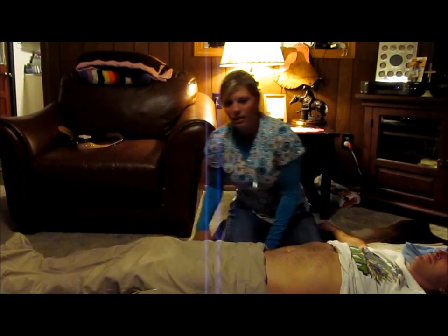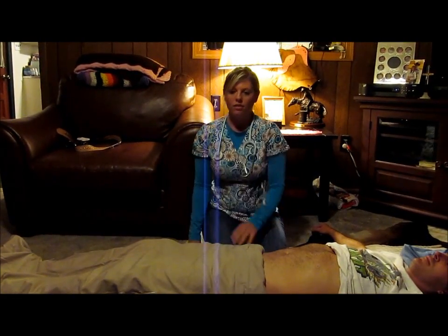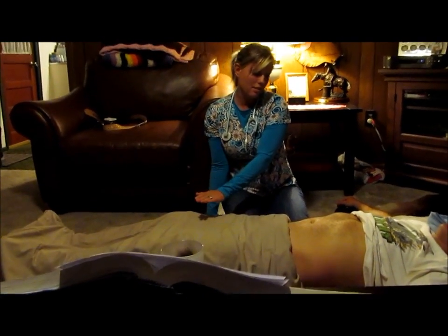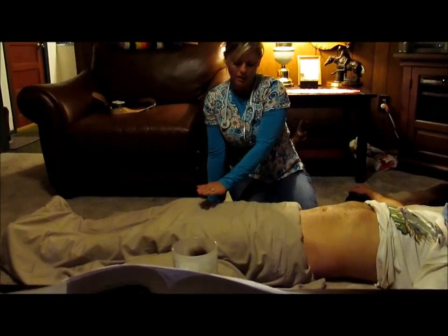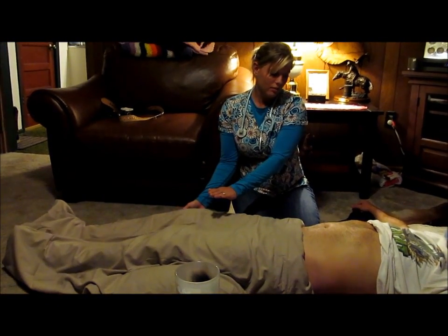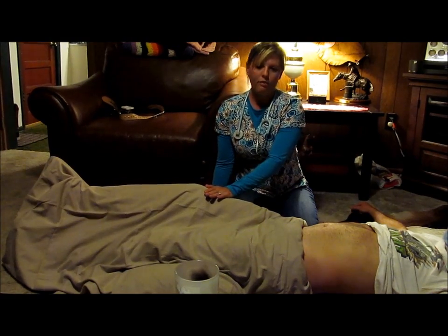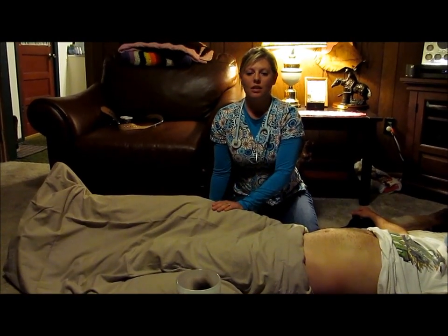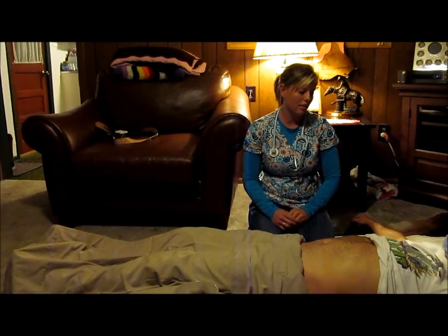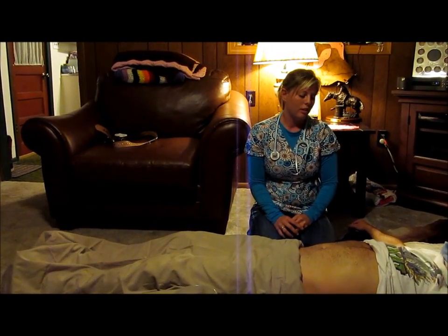Another assessment, you can take your left hand above the client's right knee and ask them to raise their leg up to meet your hand, or raise their knee up to meet your hand. And if pain is noted with this, then that can be another sign of appendicitis.